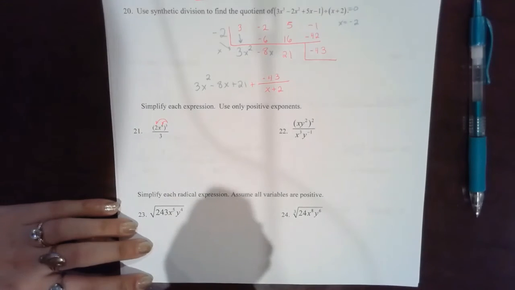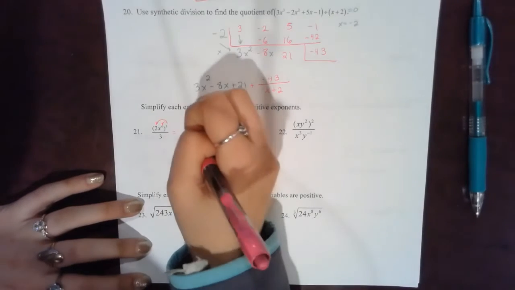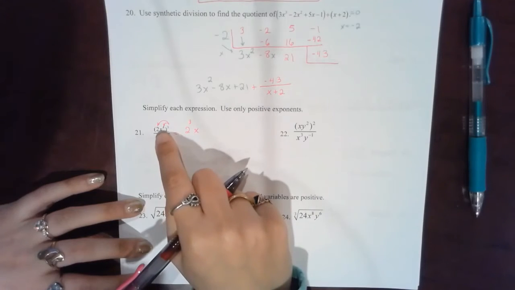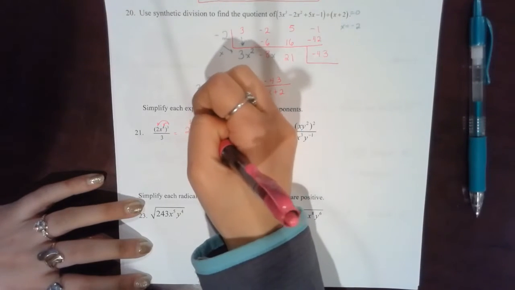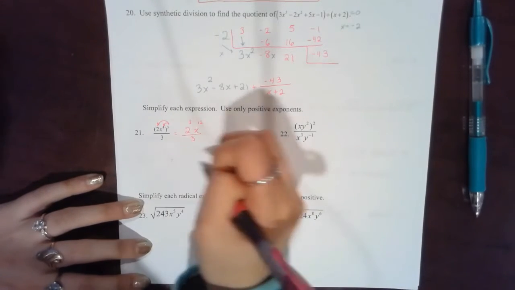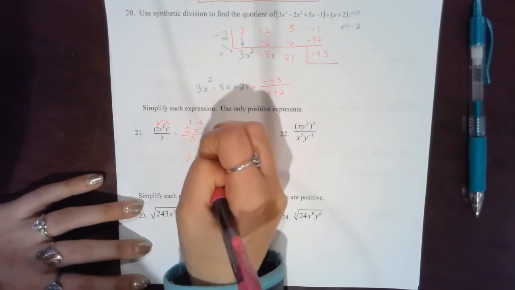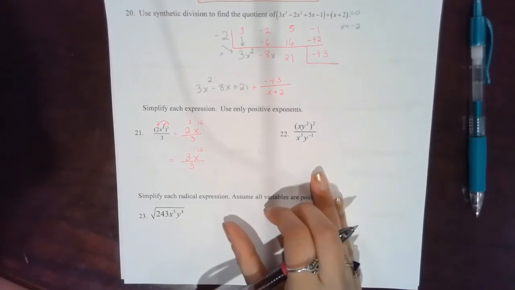So this now becomes 2 to the third power, and x to the fourth raised to the third. That's when you multiply, so that becomes 4 times 3, which is 12. So this is now 2 times 2 times 2, which is 8, x to the 12th power. And 8 and 3 can't simplify any further, so that means we're done with this problem.